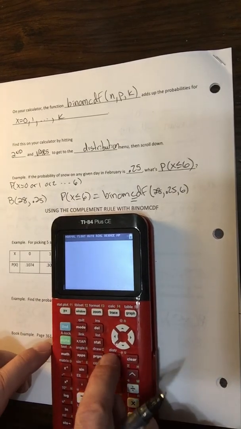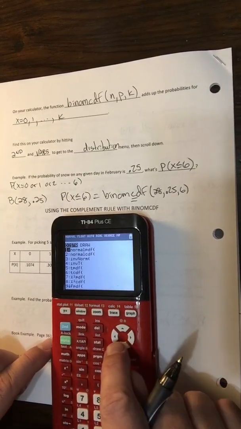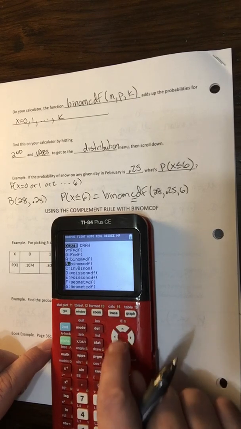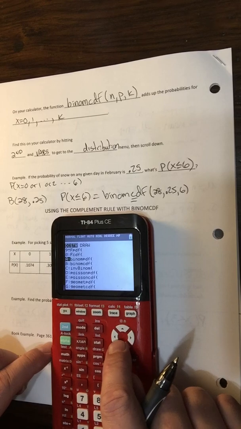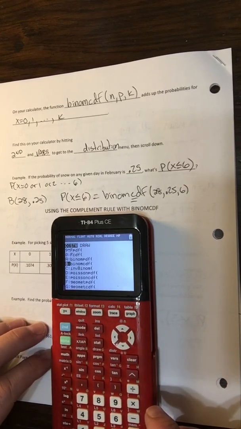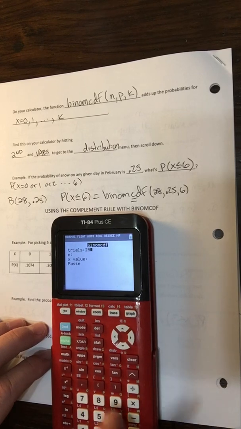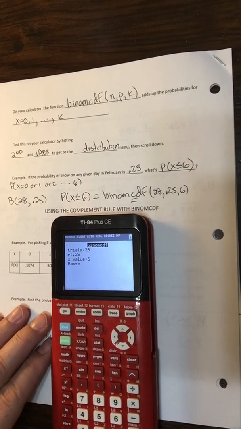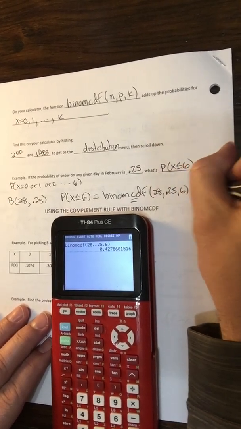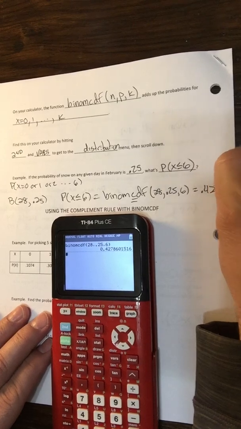So second and variables. Here's a trick, by the way. Instead of scrolling all the way down, if you scroll up, you get toward the bottom and you can find it quicker. So PDF gives you one individual probability. CDF adds from 0 up to the one you put in. So I'm going to hit enter. There are 28 days in February, so 28 trials. Probability of success 0.25, and I'm looking for 6 so that it will add up 0, 1, 2, 3, 4, 5, and 6. And there we go. That answer is 0.4279.